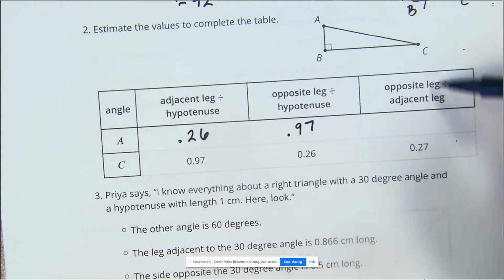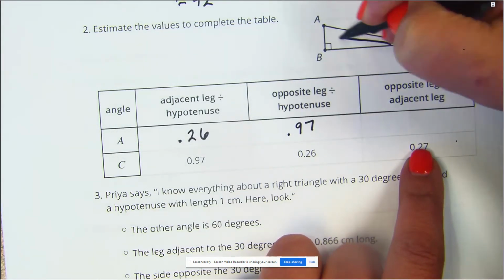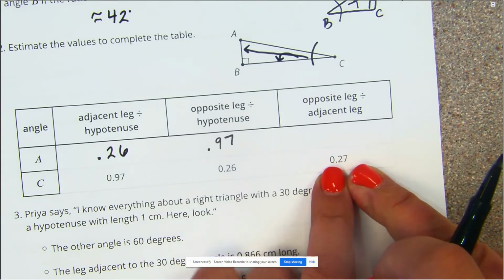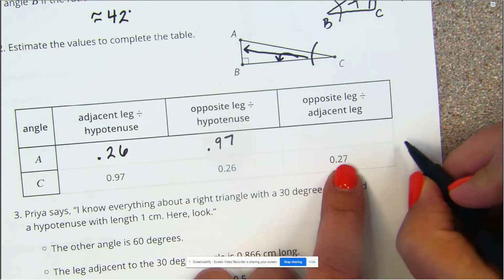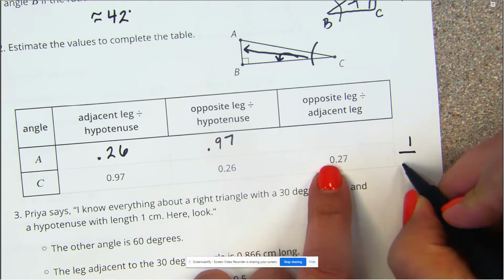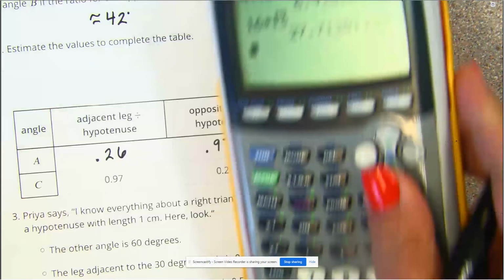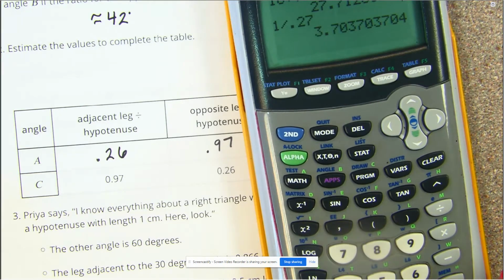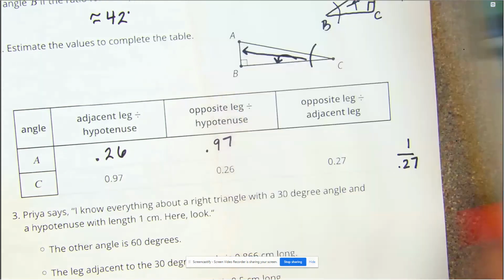So this one right here goes here, and this ratio goes right here. Now, the opposite over the adjacent, we don't have. For angle C, the opposite over the adjacent gave me this, but I don't know what those individual values were. But I do know it's the flipped version of it. So one way to figure out what that is, just take 1 and divide it by that answer. So 1 divided by 0.27. So if I had angle A and I took the opposite over the adjacent, I would get about 3.7.